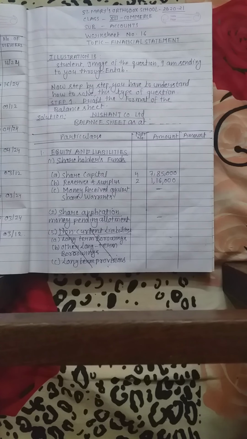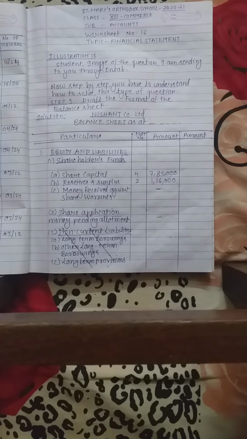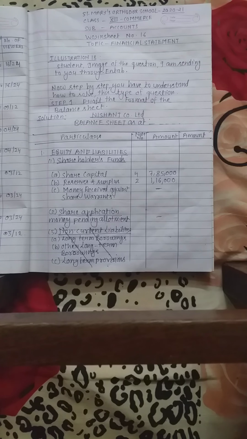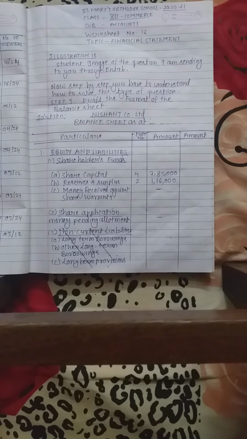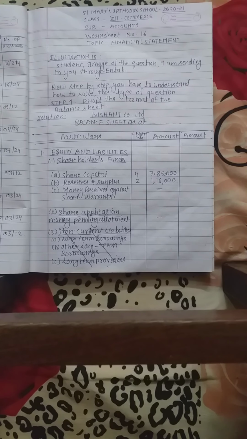We have already discussed the various heads and subheads which come under the balance sheet. Now, students, we have to understand how to solve the questions where you are asked for a complete balance sheet, when the question has been given to you and you have to draft the entire balance sheet with the help of that question.